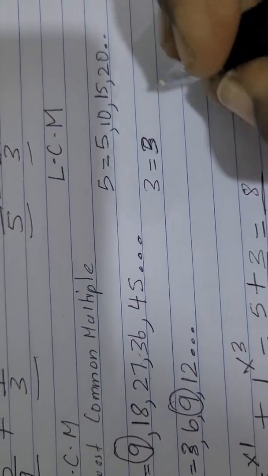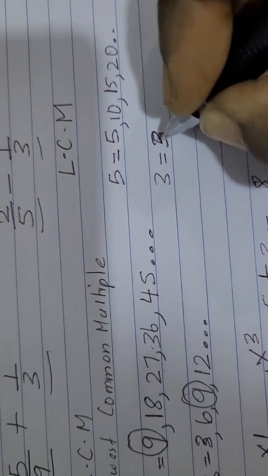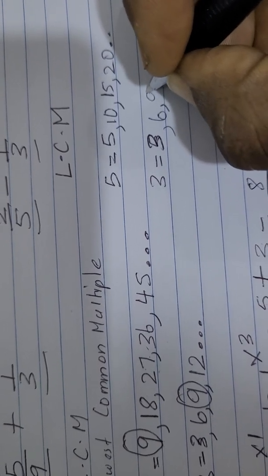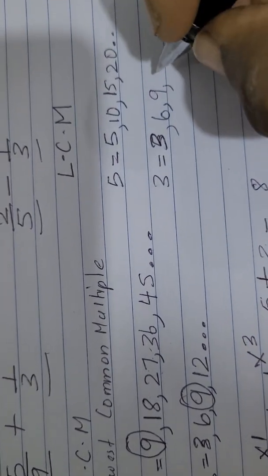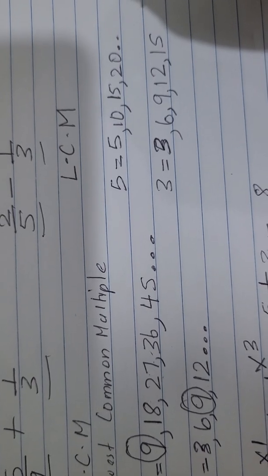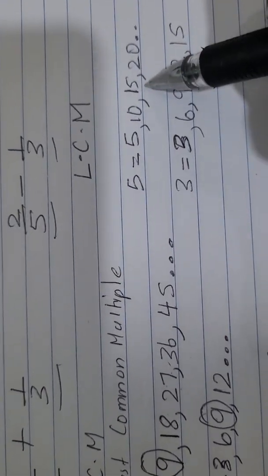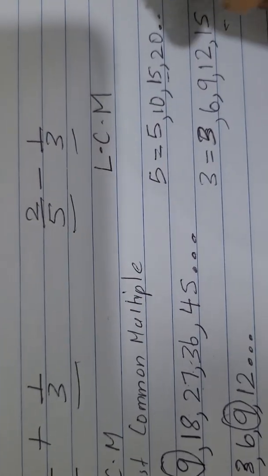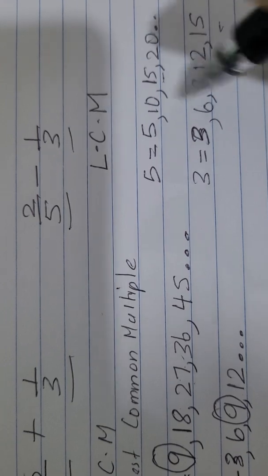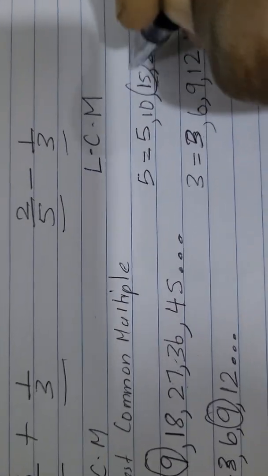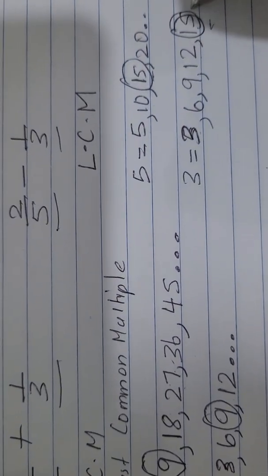Now we're going to add 3 to itself. So I put back the 3 already. So 3 plus 3 is 6. And then 6 plus 3 is 9. Then 9 plus 3 is 12. Then 12 plus 3 is 15. Now I'm going to stop there because I have realized that I have 15 at the top and 15 at the bottom. So I find a common multiple. Therefore, there's no other smaller number that's common. So I'm going to circle the 15 for both fractions, for both numbers.